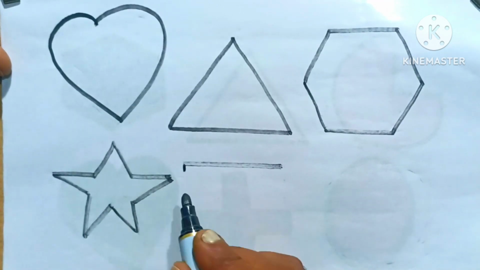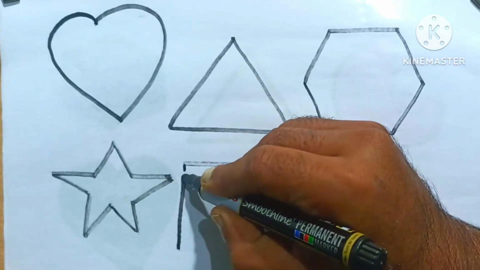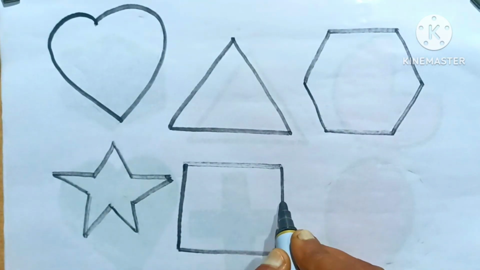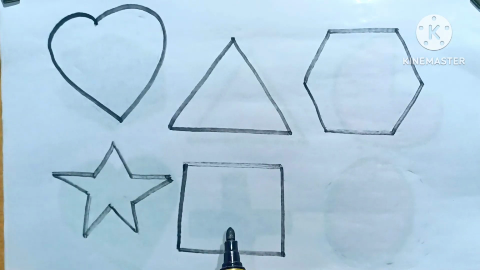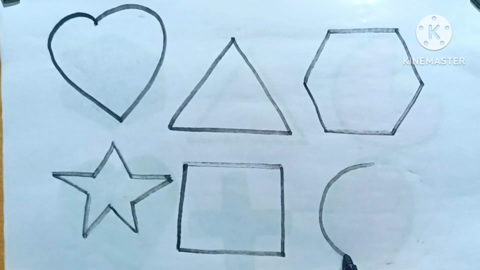A square. We are drawing a square shape, kids. A square. Now we are drawing circle.